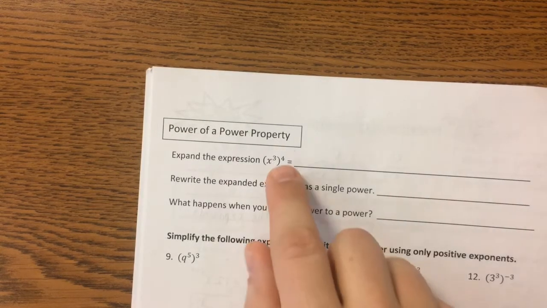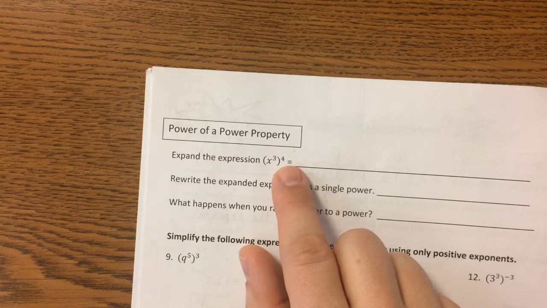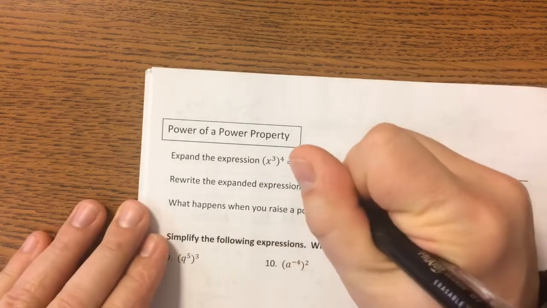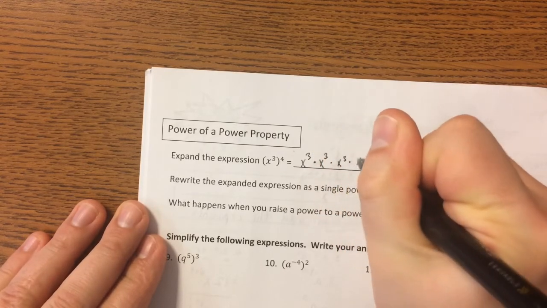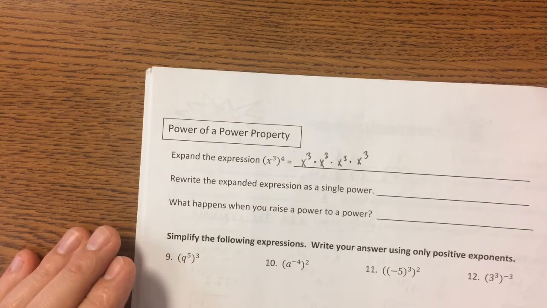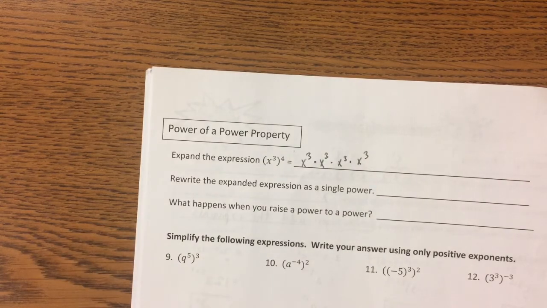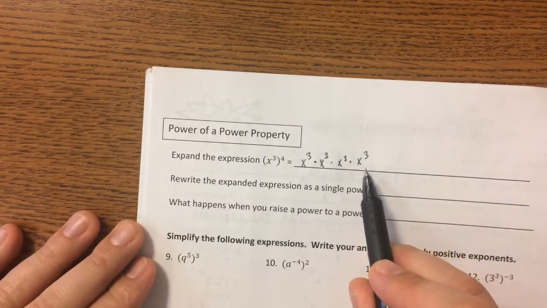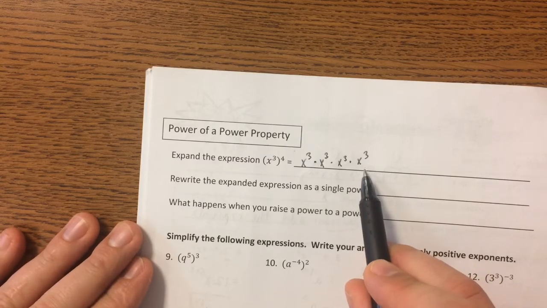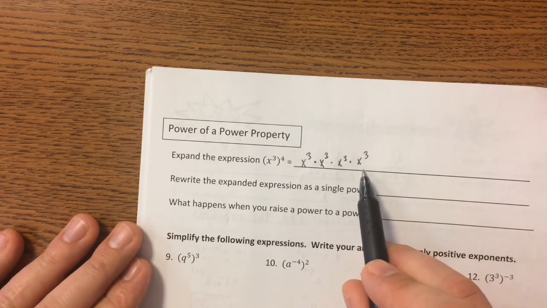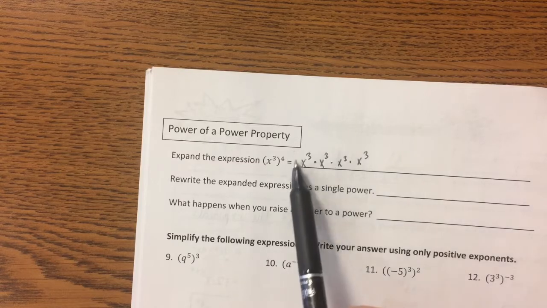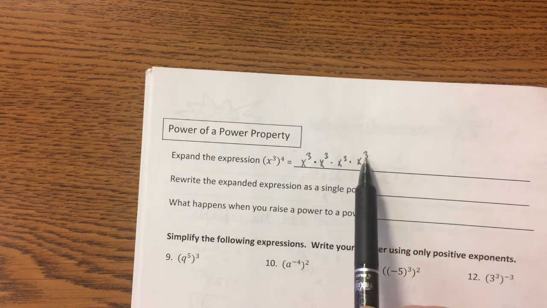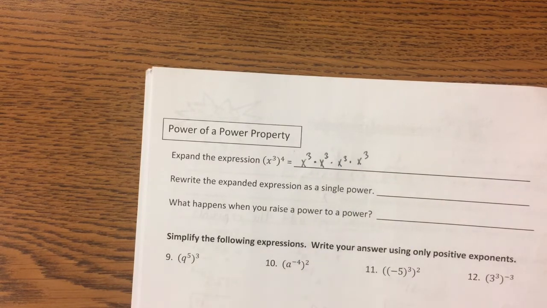That's very good. So, yeah, we've got 4 groups of x cubed. In other words, this is x cubed times x cubed times x cubed times x cubed. So we already know how to deal with multiplying powers that have the same base. You just add up all the exponents, right? So this turns into a product power property. So 3 plus 3 plus 3 plus 3, there's 4 of them, right? So 4 times 3 is 12.